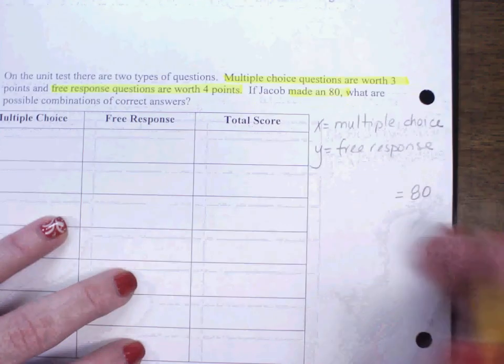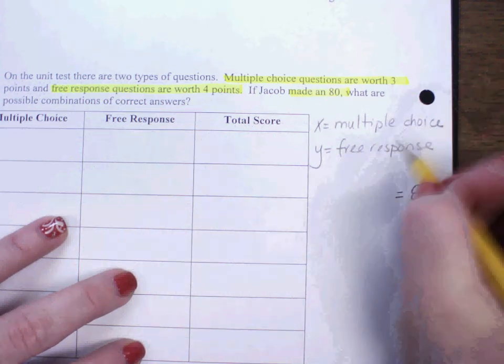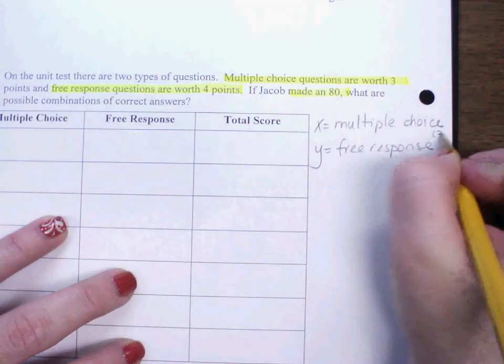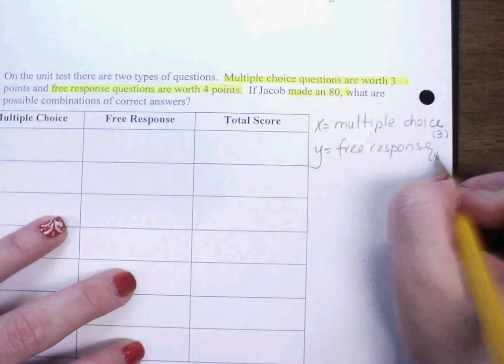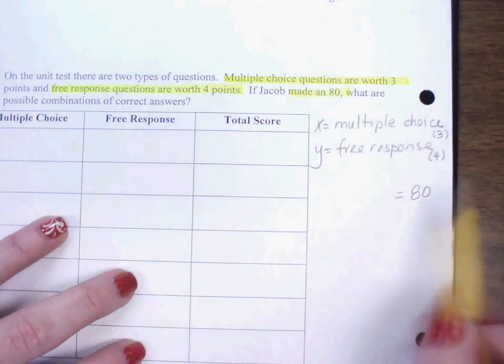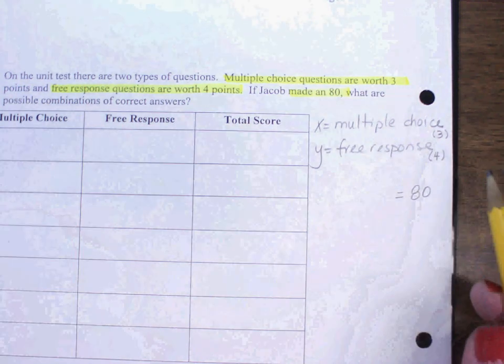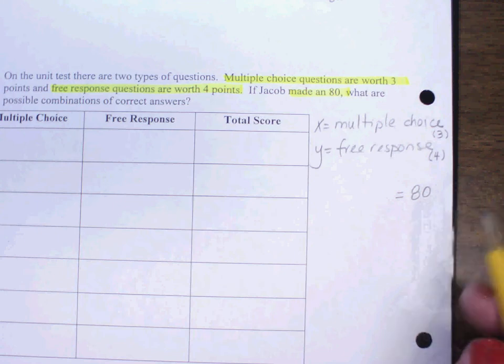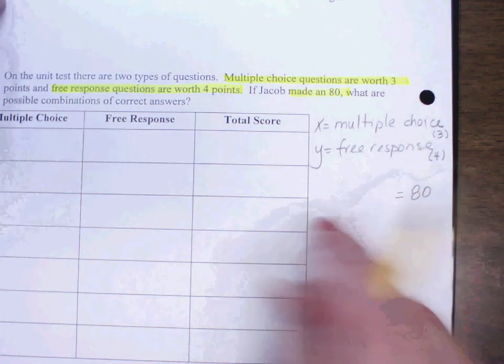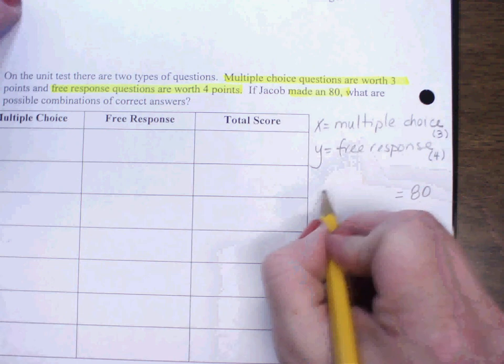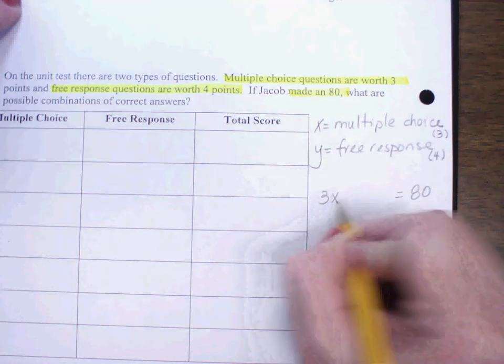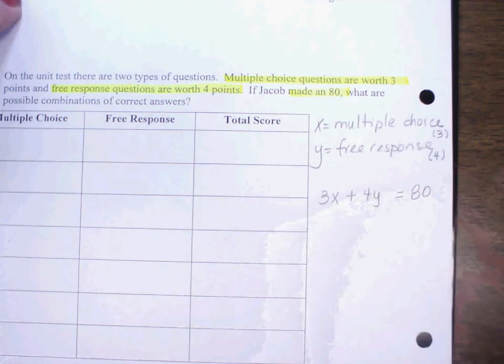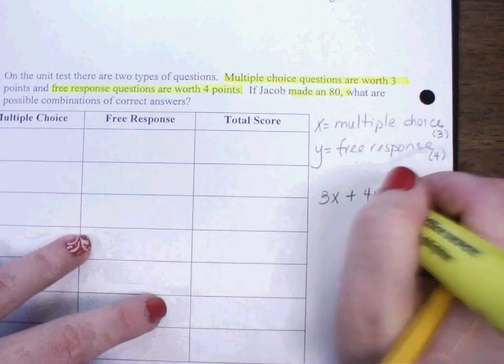Now, how many points for the multiple choice? 3. And how many points for the free response? 4. All right, so if these are points, the 3 and the 4 need to be taken under consideration when you are making the equation, right? So talk to me about the equation on this side. 3x. There you go. And now I got to solve for y.